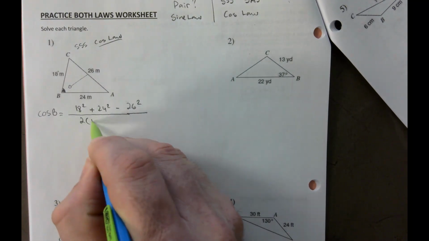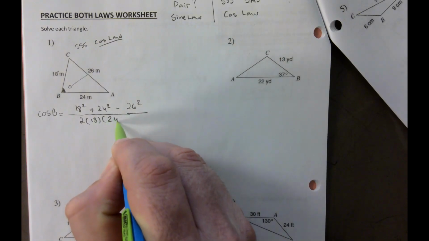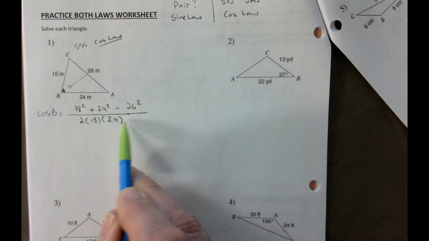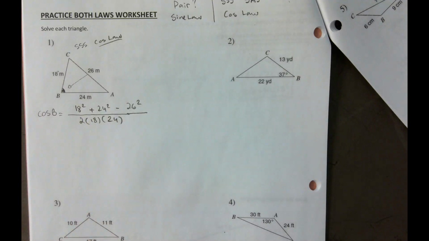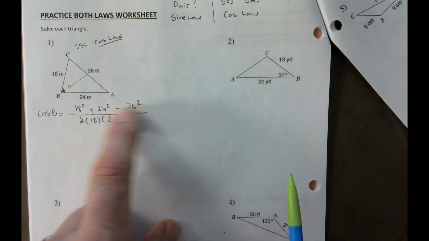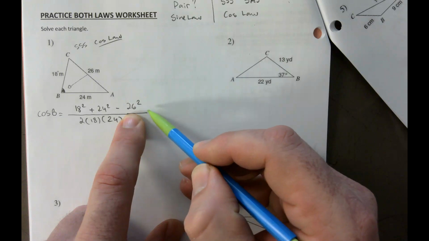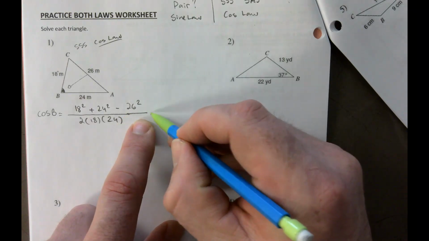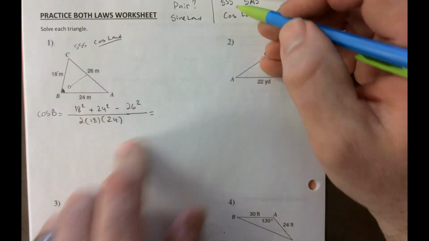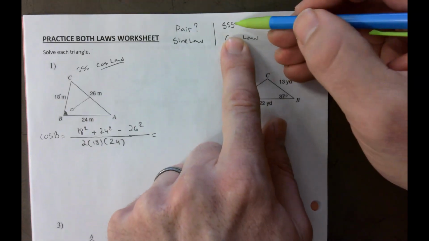So then it's 2 times 18 times 24. You just want to make sure you plug in everything the way it's supposed to, okay? Is this a negative at the top or no? I don't think so. You don't get a negative here, do you? Whoever tried it? You haven't tried? That's the one thing you need to watch out for with side, side, side.